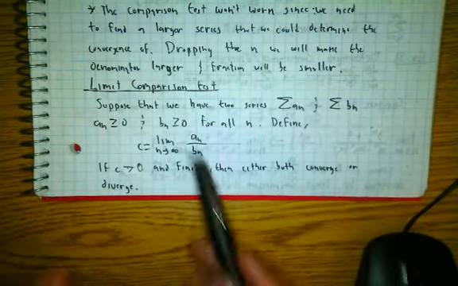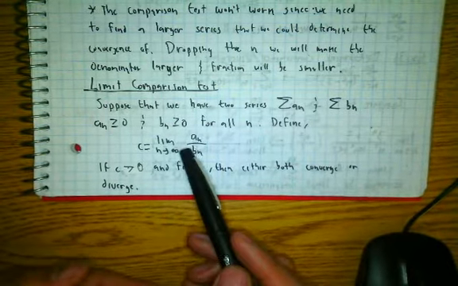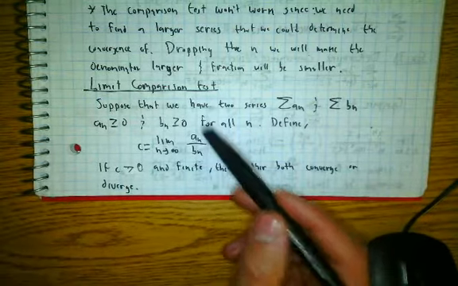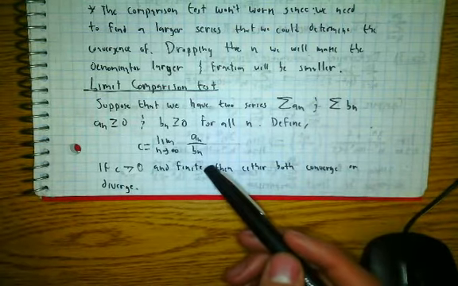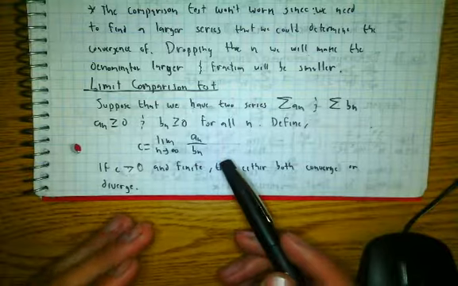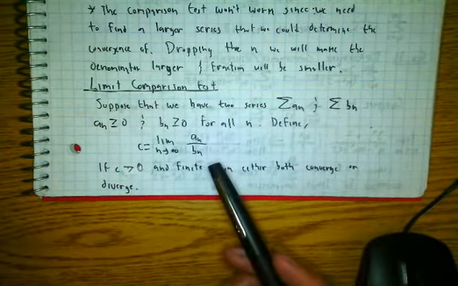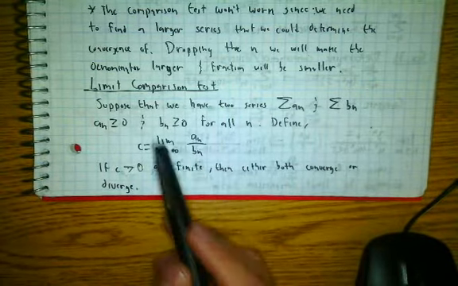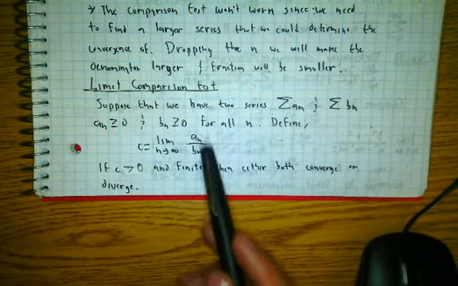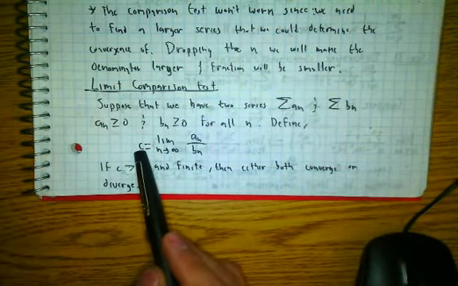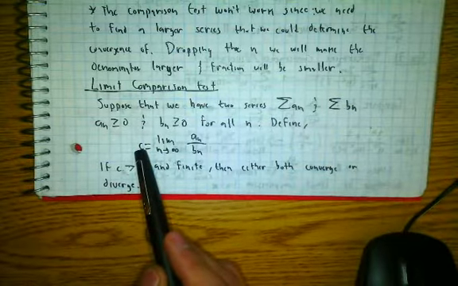Now, I wrote it this way, but it doesn't matter which order you do it in. You could have done b sub n divided by a sub n. It doesn't matter. There is no required order for the ratio of the two. But here's what it says. If you take the limit of that as n goes to infinity, and you get some c value, whatever that value is, okay? If you get infinity, that means it doesn't work. Cool? So you've got to get a value out of it.